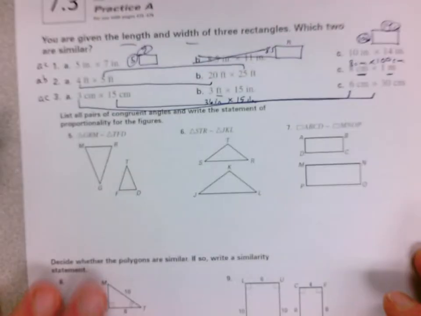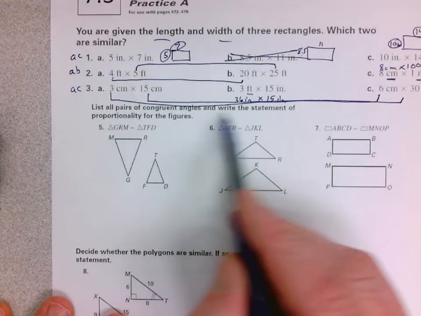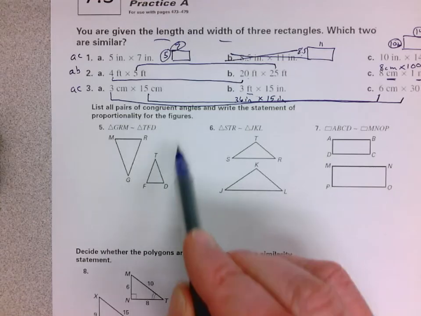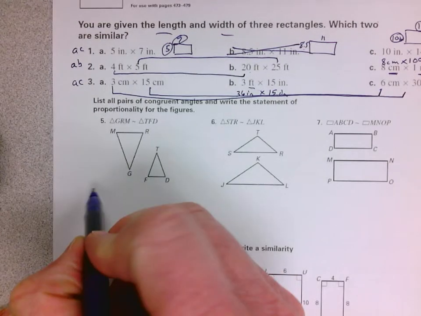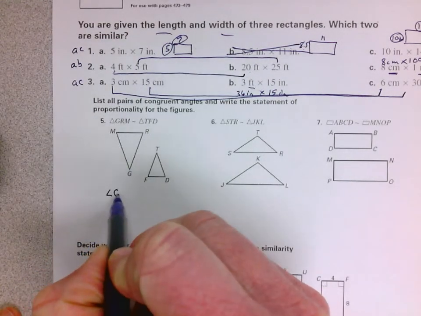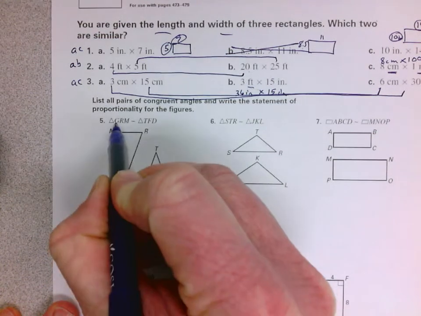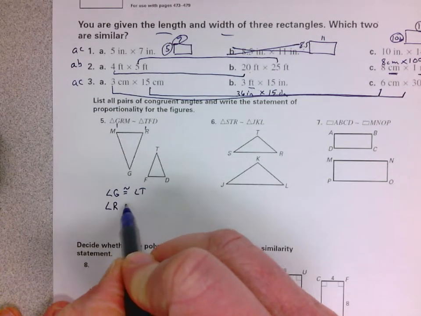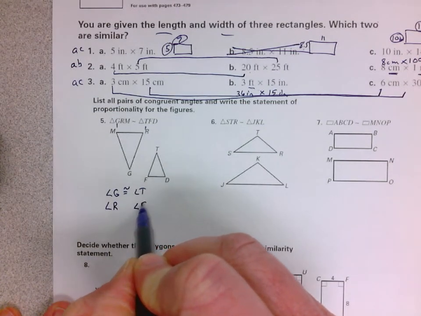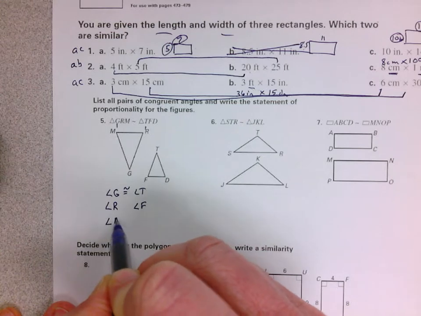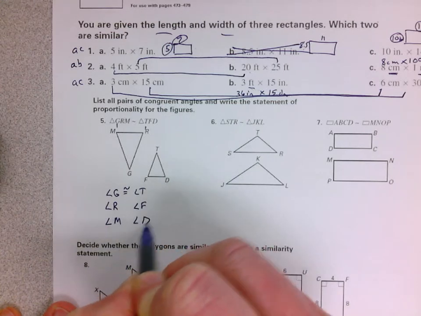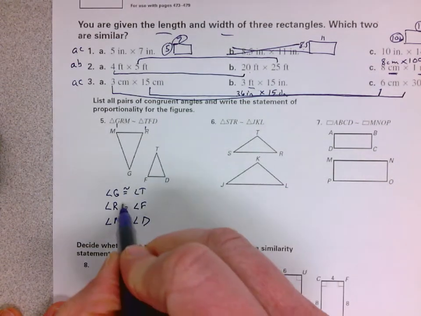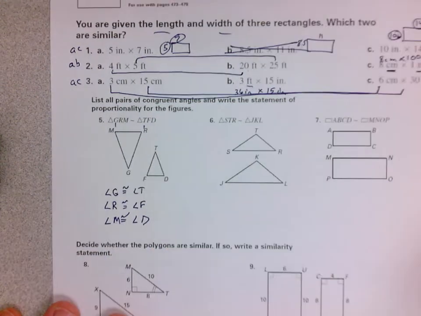List all the pairs of congruent angles and write the statement of proportionality for the figure, sometimes called an extended proportion. So the angles, angle G is congruent to angle T. Angle R is congruent to angle F. And angle M is congruent to angle D. One thing that I do sometimes is just write GRM, TFD, and then go back and fill in the symbols so I got things lined up. You could do that with 4 sides as well. So those are the easy ones.